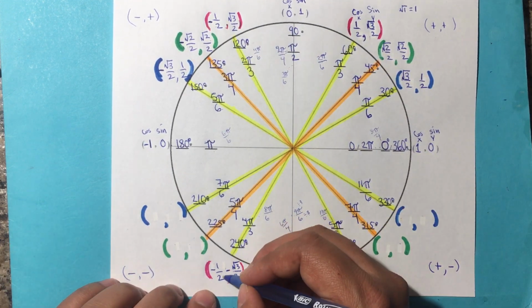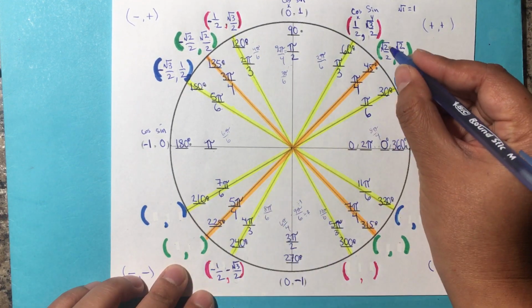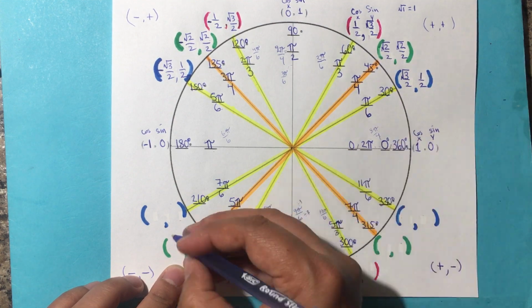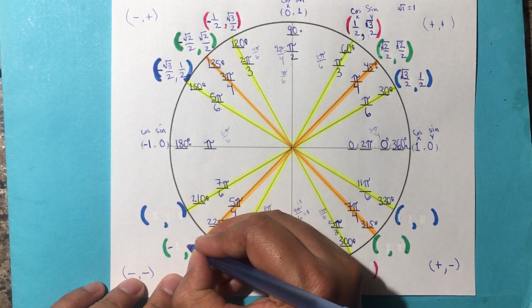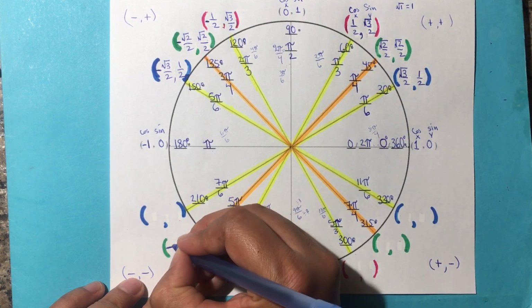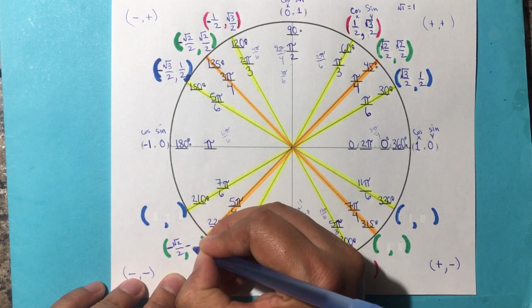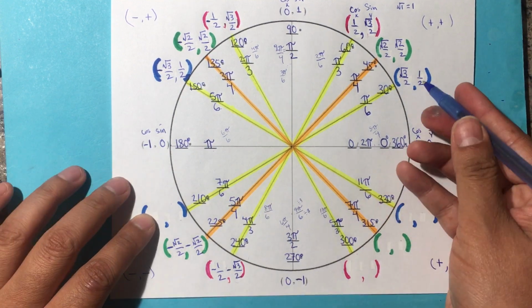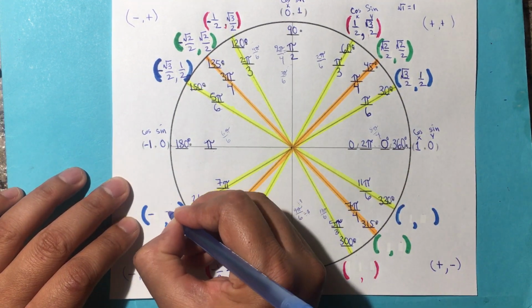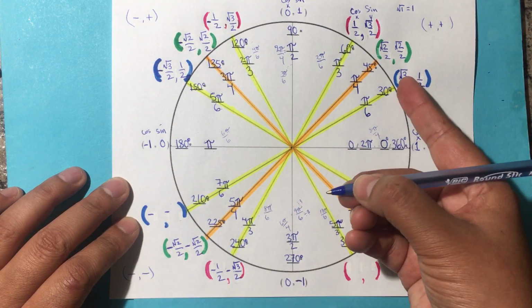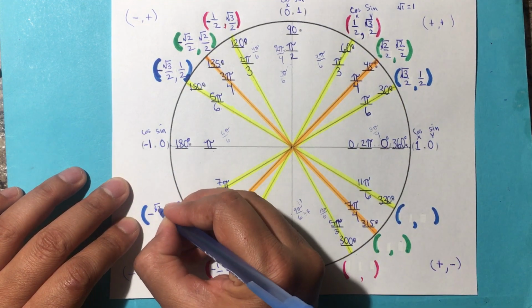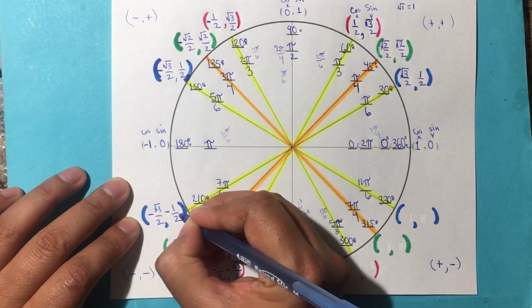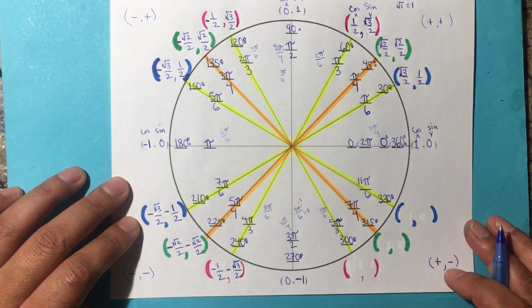So for this one, both of them, square root of 2 over 2 for both cosine and sine, but both are going to be negative. Square root of 2 over 2, square root of 2 over 2. For the blue, negative again for both of them, but it's going to be square root of 3 over 2 and 1/2 for y, or for the sine.